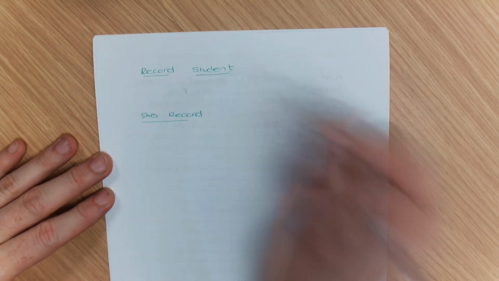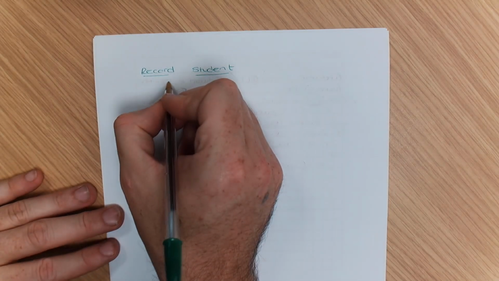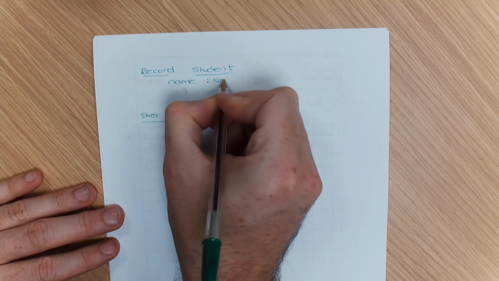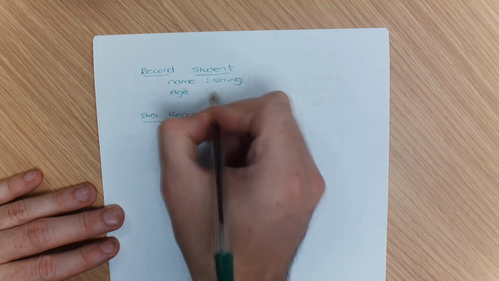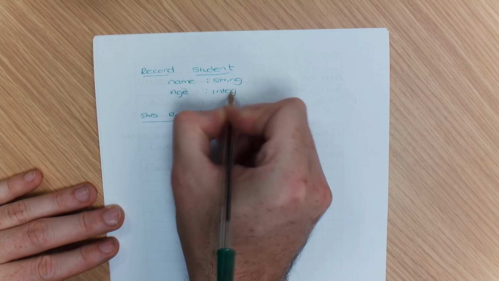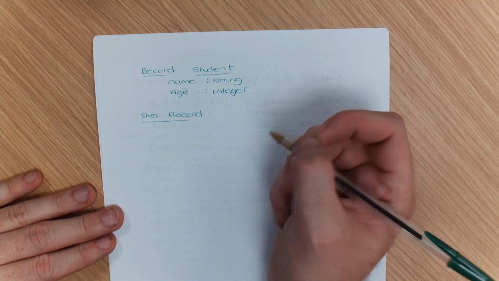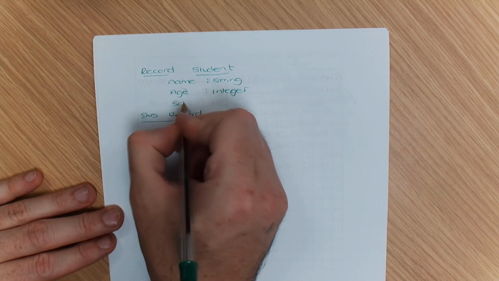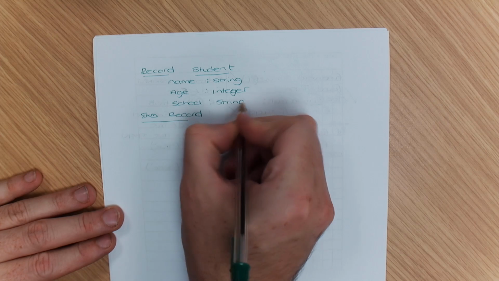Give your record a name. Next thing I'm going to say is I might say name, string, age, integer, and you might have, let's go for school, go for another one, string again.